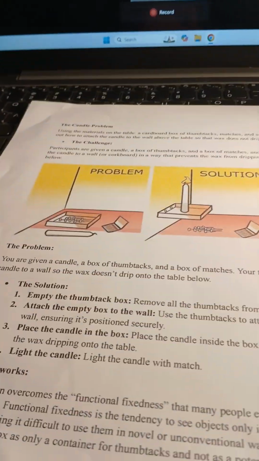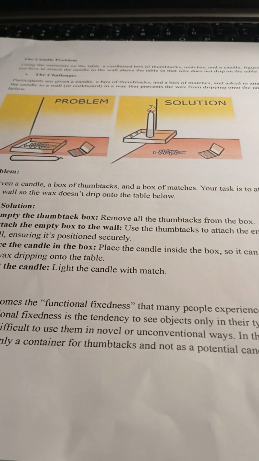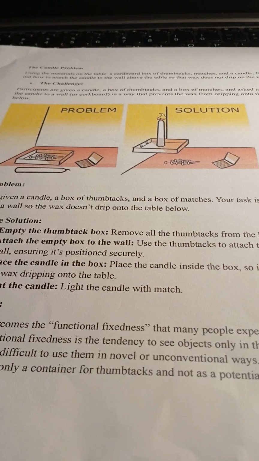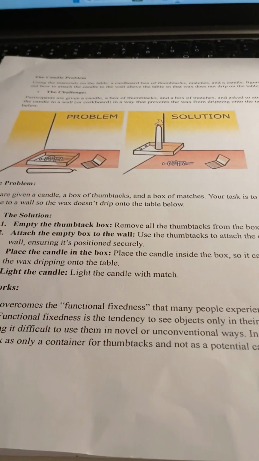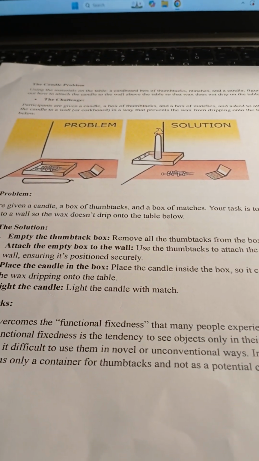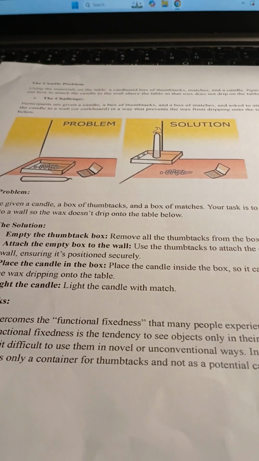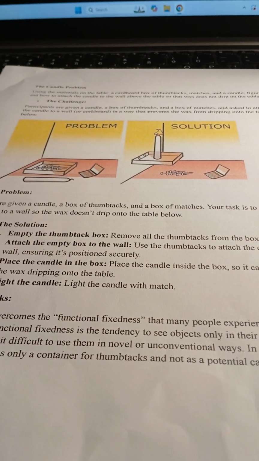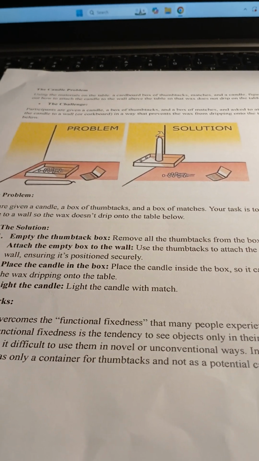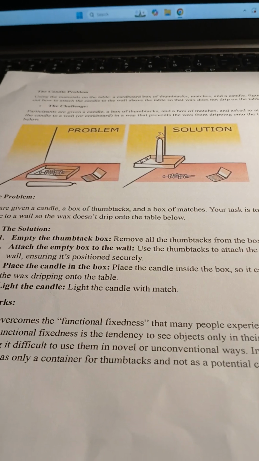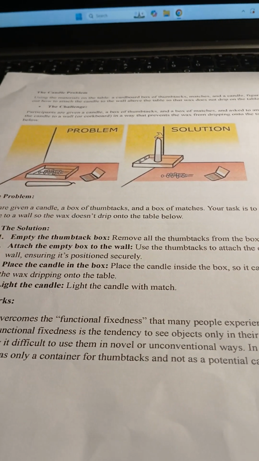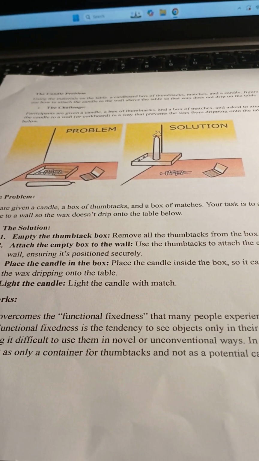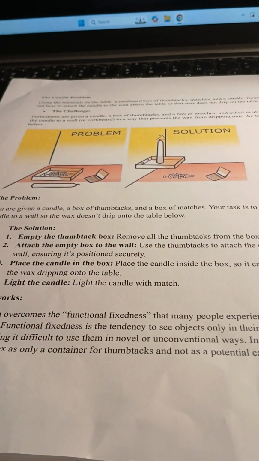The next activity that I had to solve was the candle problem. The candle problem was using the materials that were on the table. There was a cardboard box of thumbtacks, there were matches, and a candle. Then I had to figure out how to put this on the wall above the table so the wax does not drop on the table.